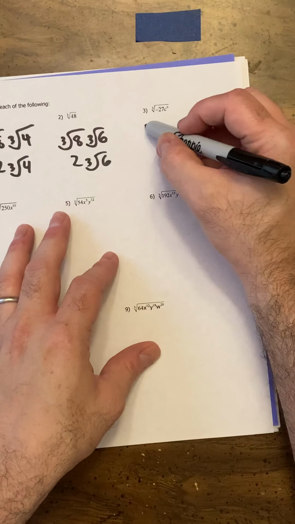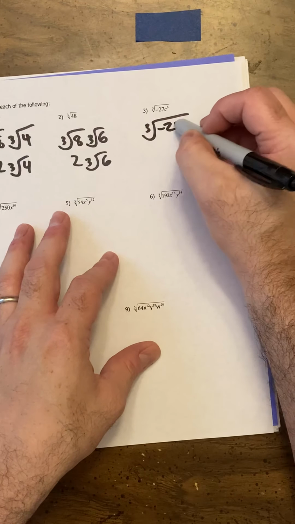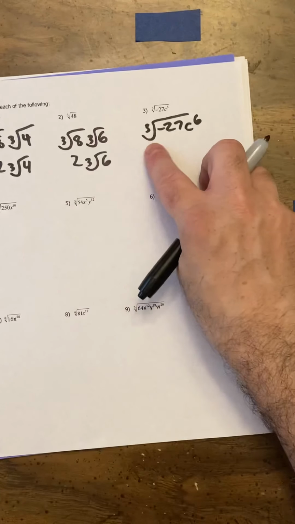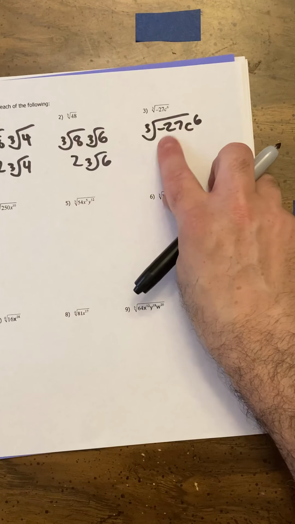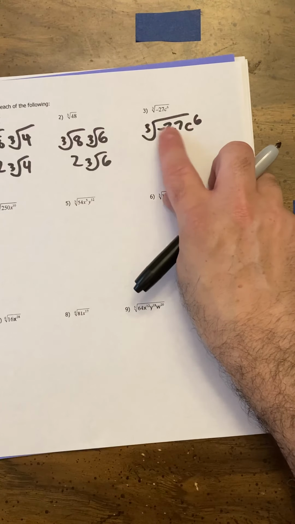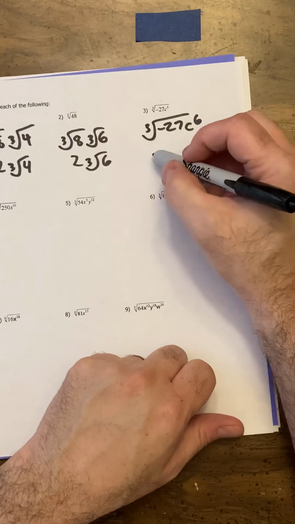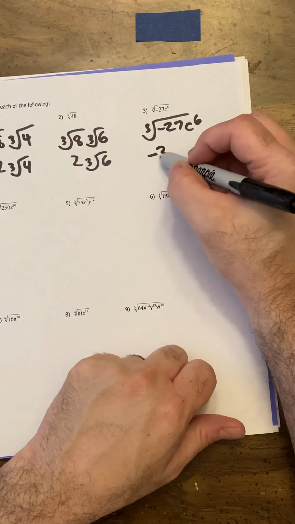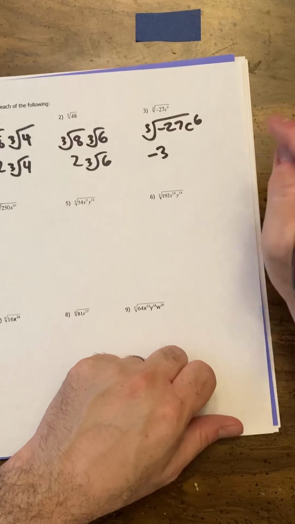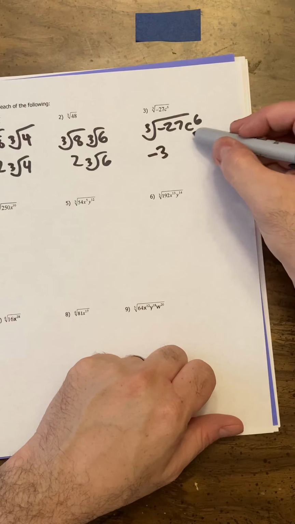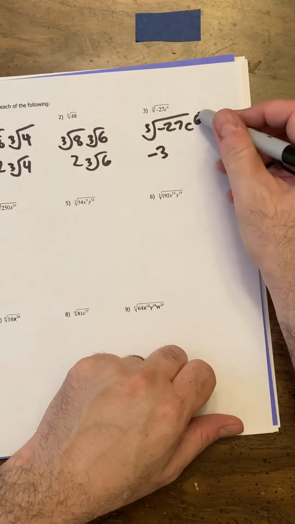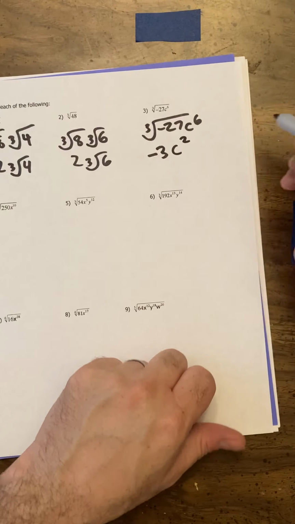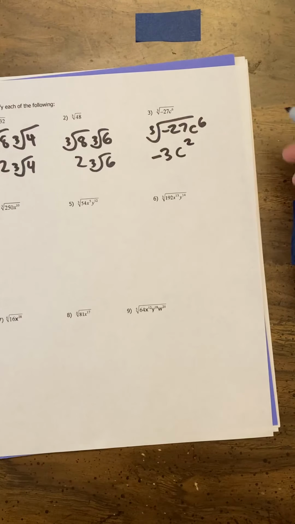You might have a little hard time seeing it, so I'm going to write a little larger. We've got cube root of negative 27c to the 6th. Now that 27, that's a perfect cube, but it's negative, which is okay, because we know that negative 3 times negative 3 times negative 3 is negative 27. And c to the 6th, 3 into 6 goes 2 times. The new exponent on c is going to be 2: negative 3c squared.